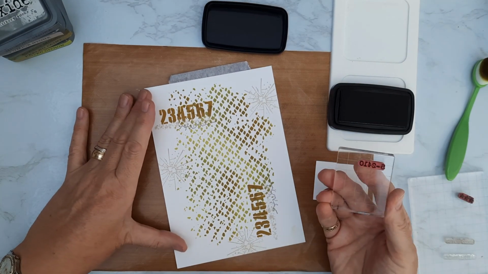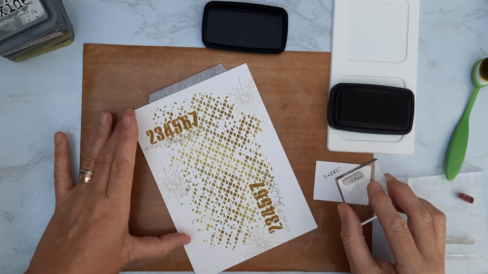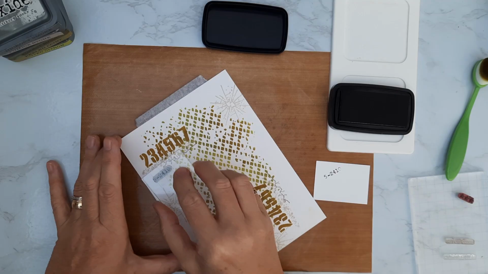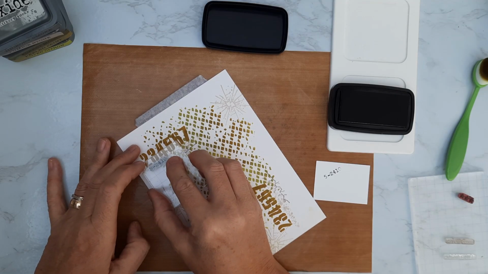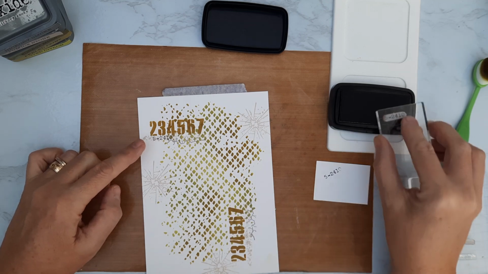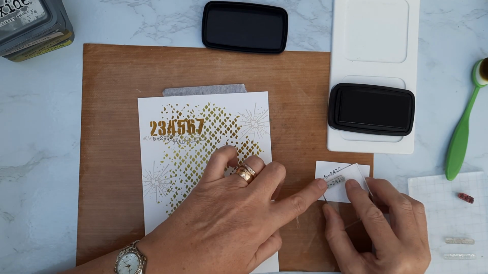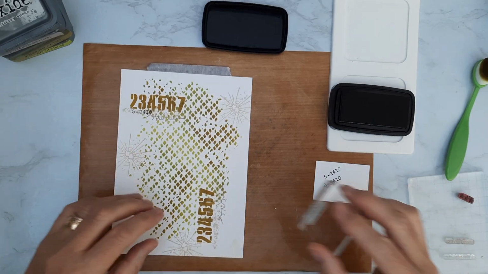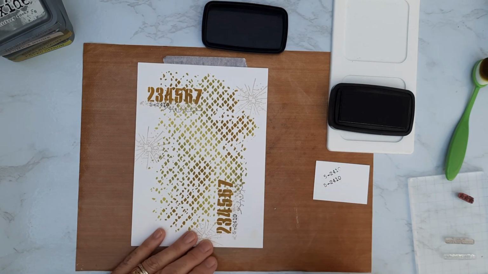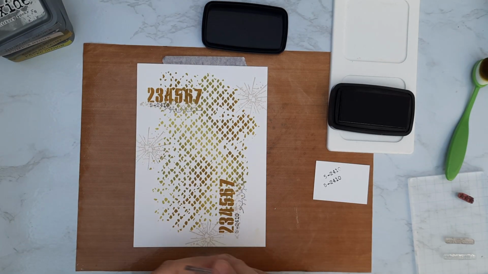So what we're going to do is ink it up very, very lightly, stamp it off, and then we're going to go along that same part here, and I'm just going to bring in some light pressure and add this in there. So again, ink it up, a light stamp off, and then I'm going to do the same at this side. Okay, so we're creating that one horizontal and one vertical.